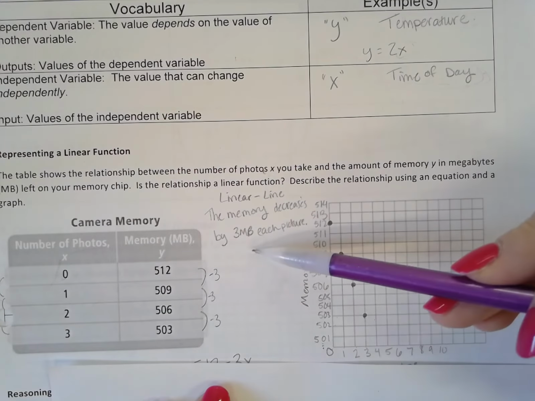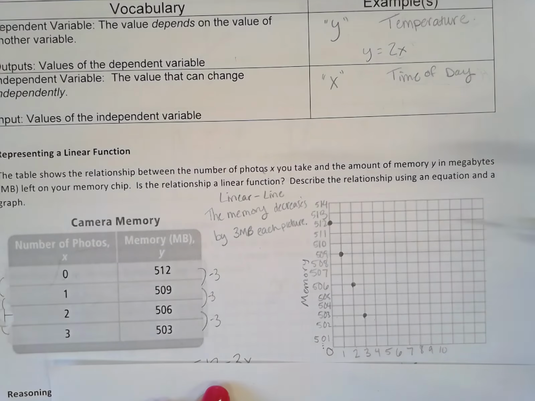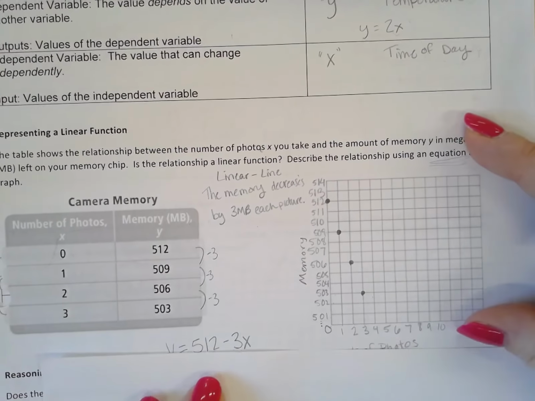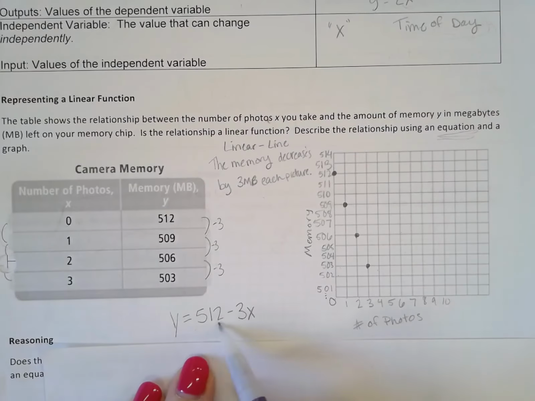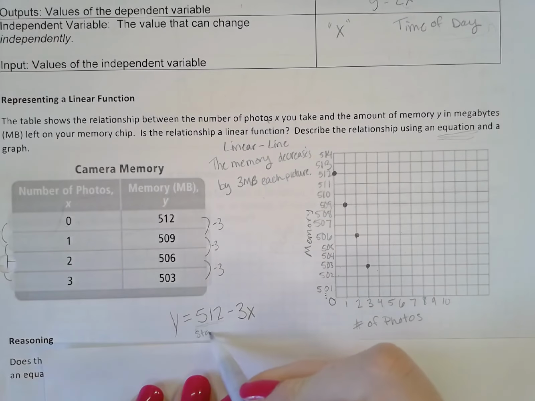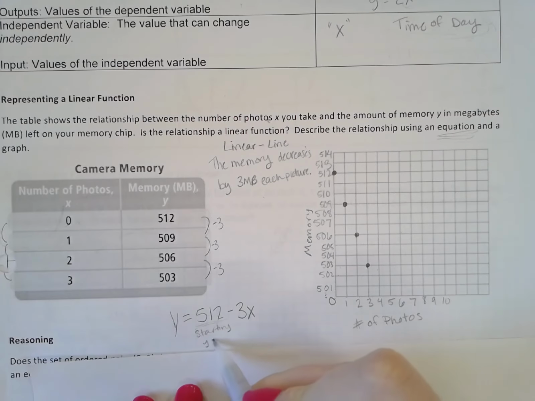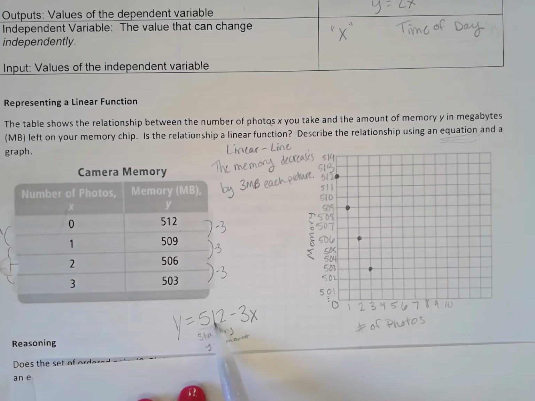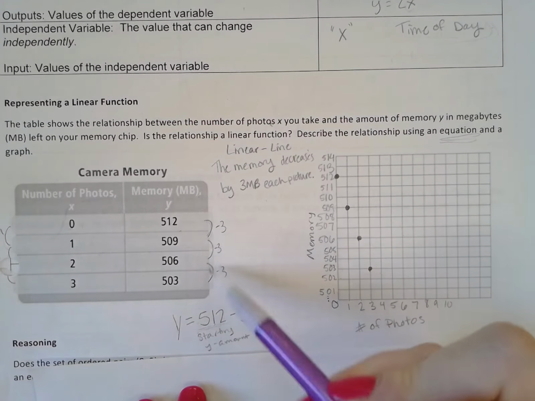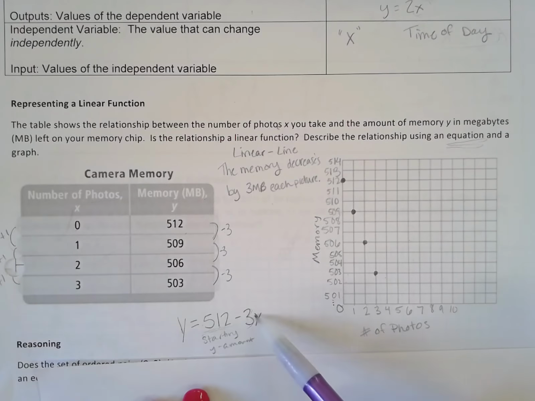The memory decreases by 3 megabytes each picture. So the only thing I have left is an equation. For the equation, you're going to start out with y equals, and then this number is always your starting y amount. So we started with 512. So y equals 512, and then each step was minus 3, and it's always finished with an x. So y equals 512 minus 3x.